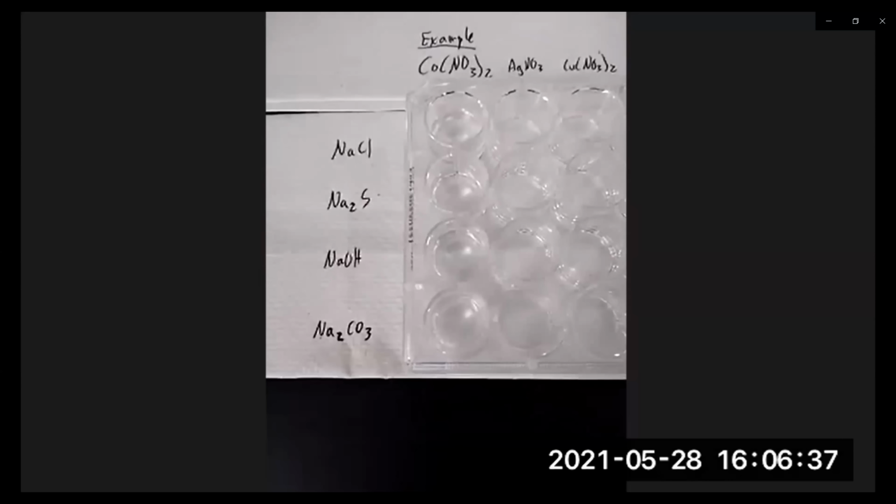And we're going to react them with different types of solutions. Let me go back a little bit. We're going to react them with silver nitrate, copper nitrate, zinc nitrate, magnesium nitrate. Now for this example here, we're going to be using cobalt 2 nitrate. This cobalt 2 nitrate is just for this example in this video of how you will conduct this experiment with the other solutions.